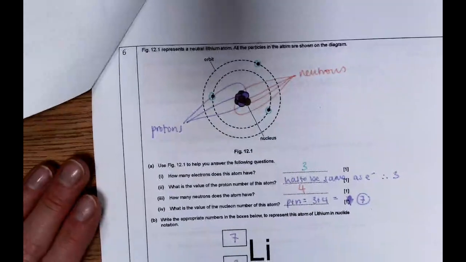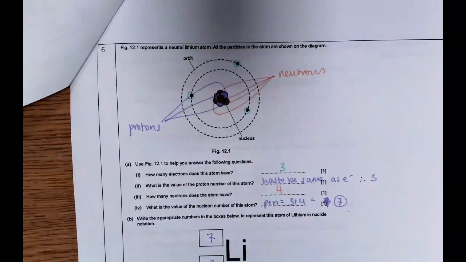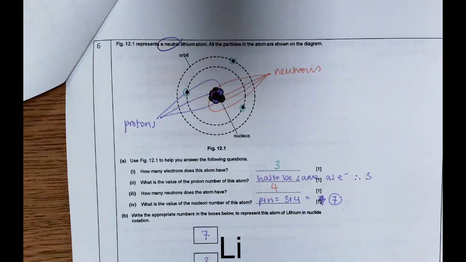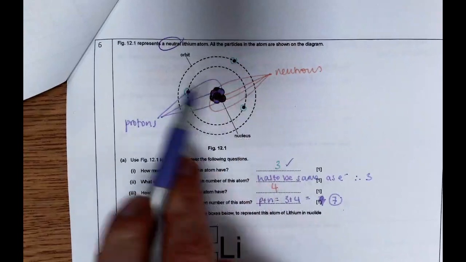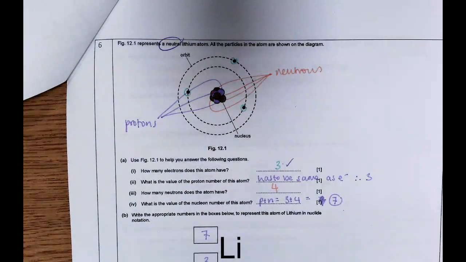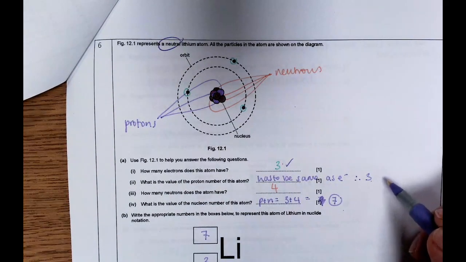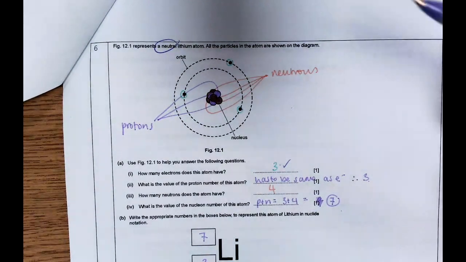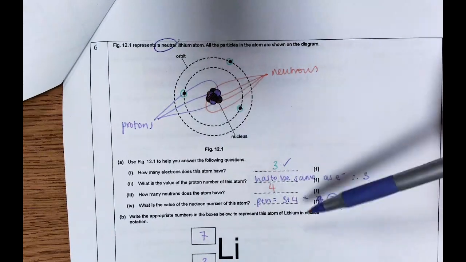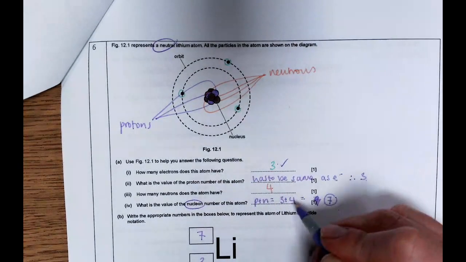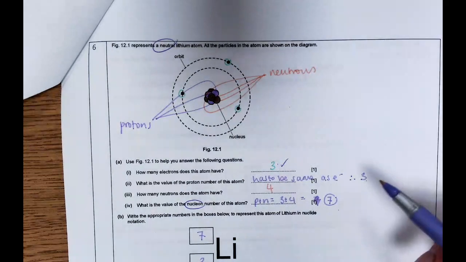Question 6. Again, there were quite a few mistakes. We have a neutral lithium atom. All the particles in the atom are shown on the diagram. How many electrons do we have? Most people got this right. We can count 1, 2, 3. Now, because it is neutral, for every negative we have to have a positive. So it must be that the proton number is also 3. We can see then that that must be the ones I've coloured in purple. I think yours were white. Which leaves us remaining 1, 2, 3, 4 left over to be the neutrons. And then the nucleon number is the protons plus the neutrons. So we add the 3 and the 4 and we get 7.